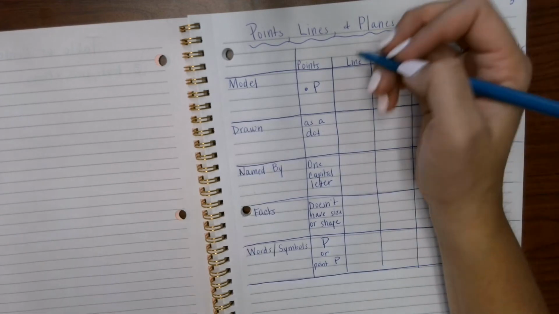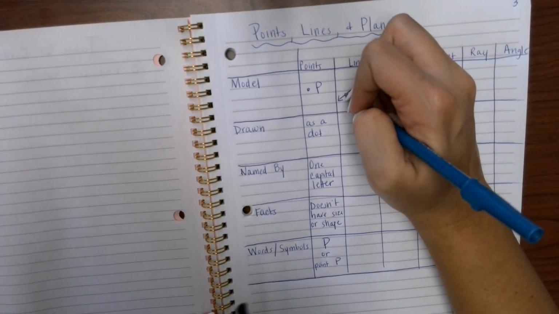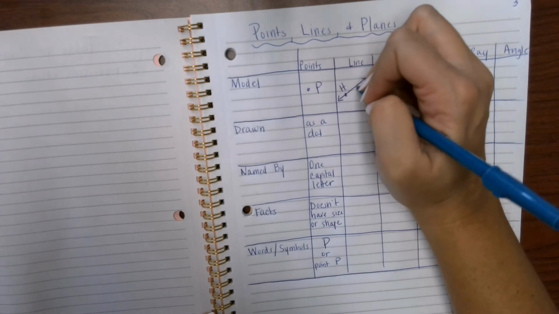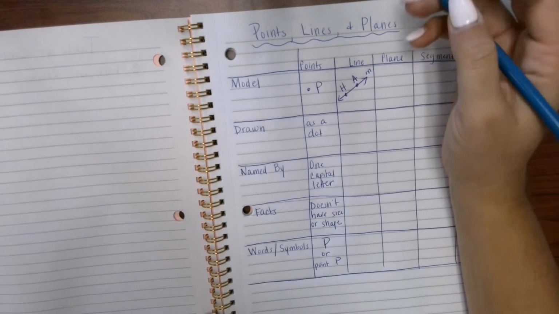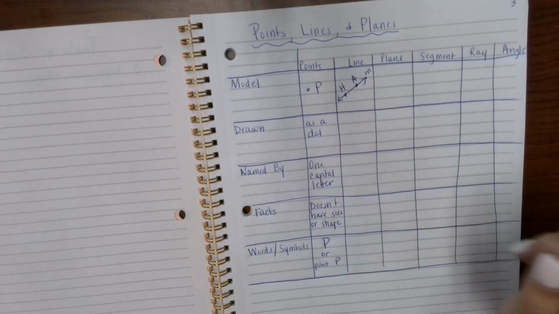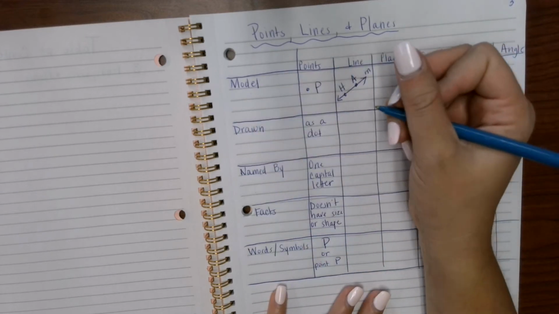A line looks like this. So there's a couple different ways that we can label that, and I'll show you in a minute. It is drawn with an arrow at each end.